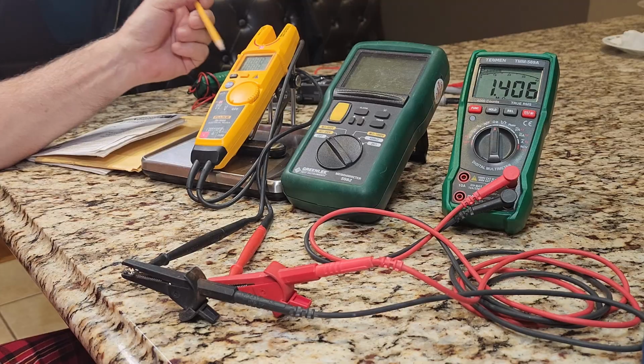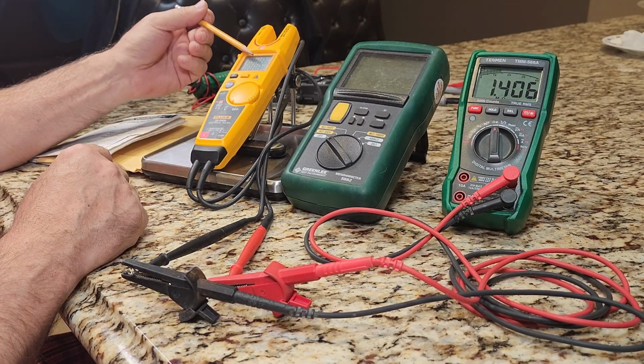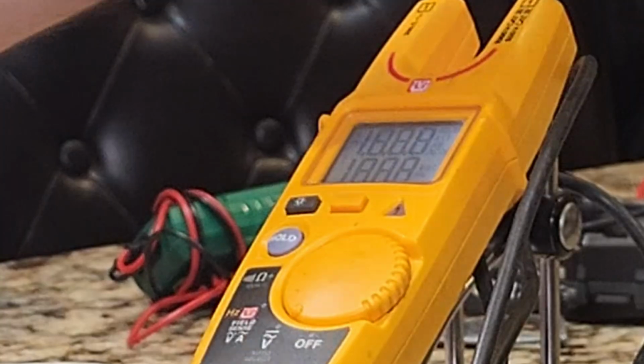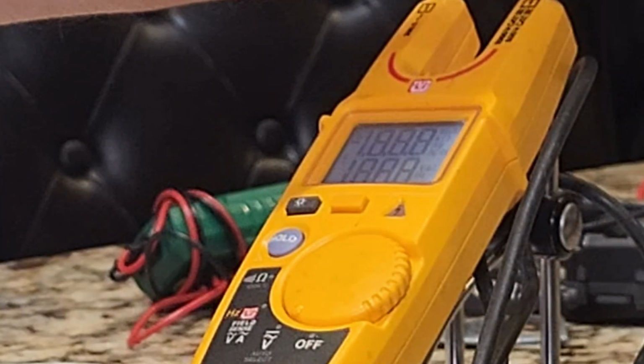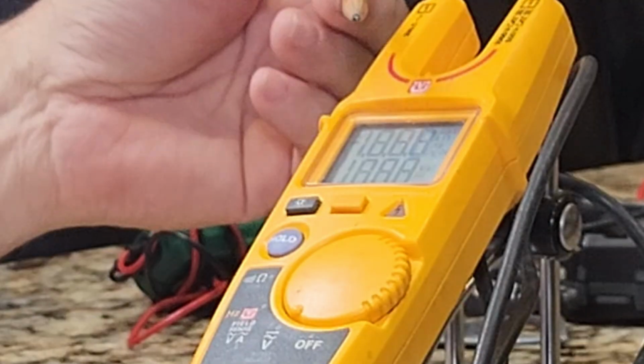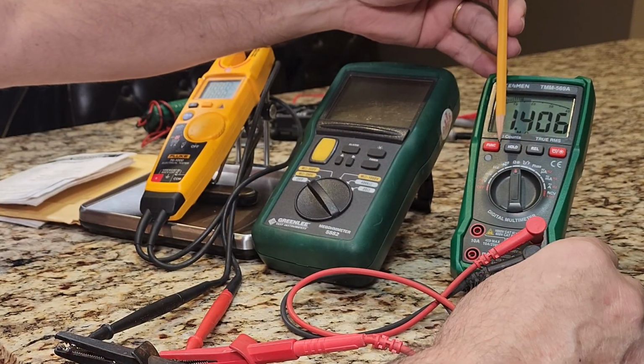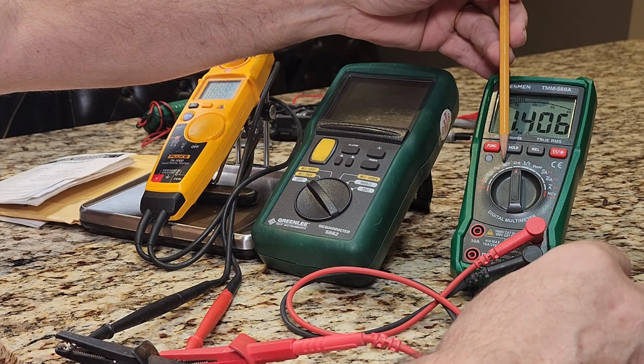So we could see right here, my Fluke is reading 0. And that shows how poor and how low this meter is putting out power-wise. It's not even reading a voltage, a DC voltage. Now, if I go and switch it over to continuity, right?